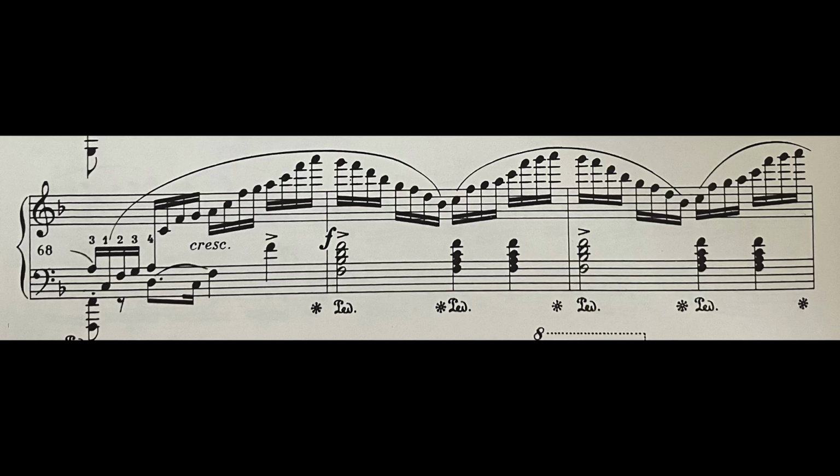These are chords. Chords are when multiple notes are played at the same time by the same hand, and they can have different durations. So in this case, there are half note chords and quarter note chords.